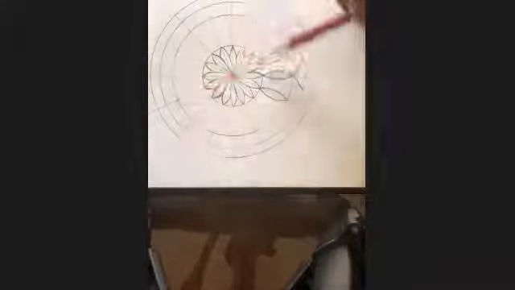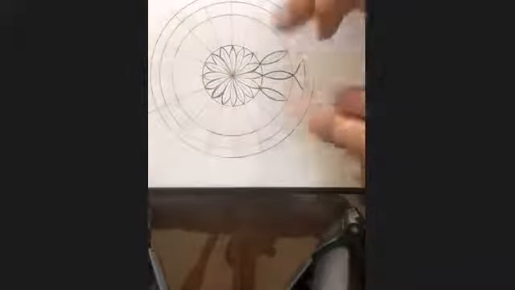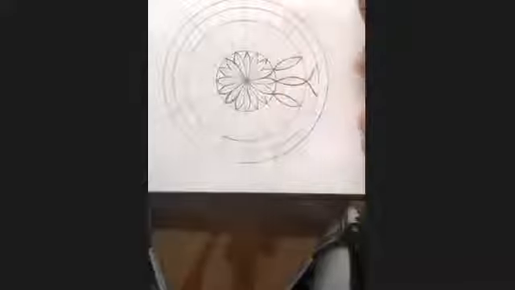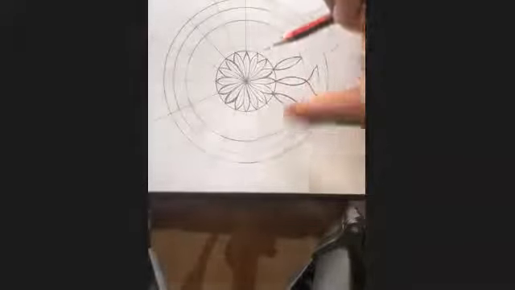Before we cover the whole thing with more petals, I'm just gonna give you the idea of what we are creating, so that it will be easier to go around and do the rest of it.